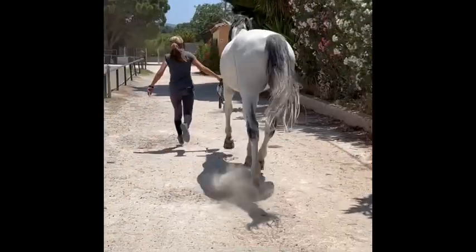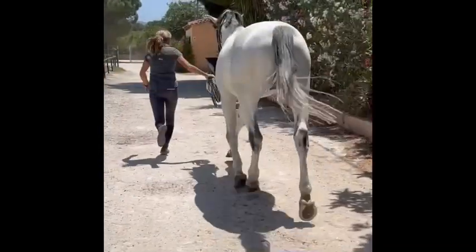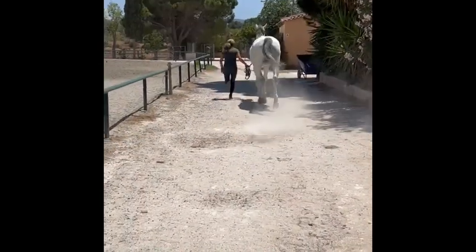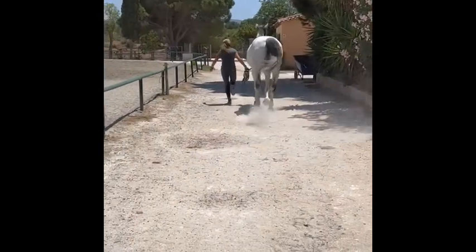Looking at the hips, we can see that both are externally rotated, but the left one is more than the right.